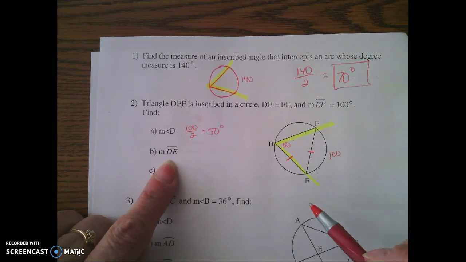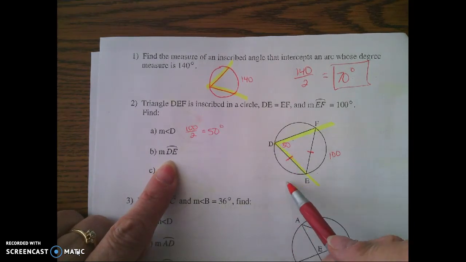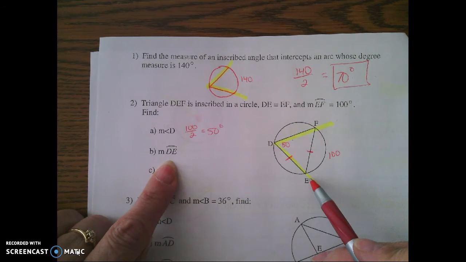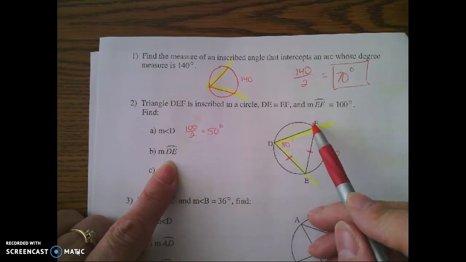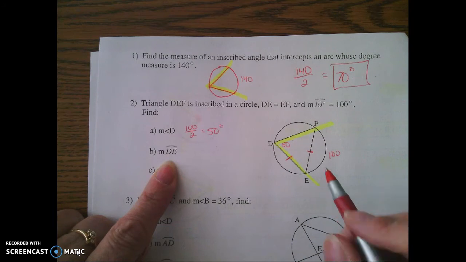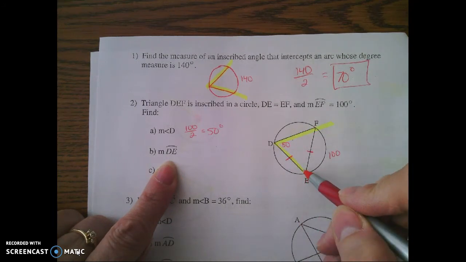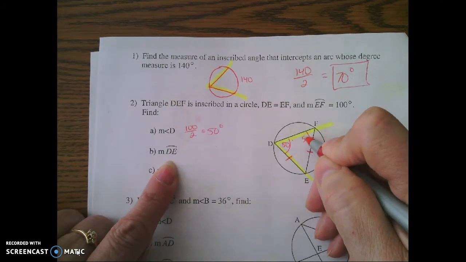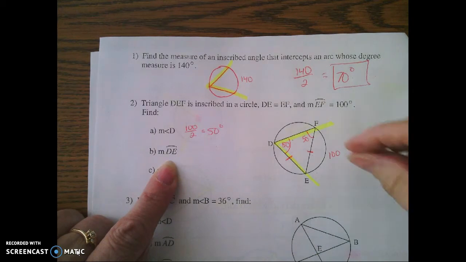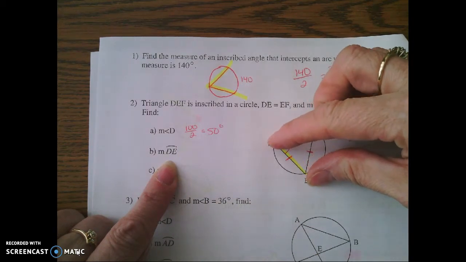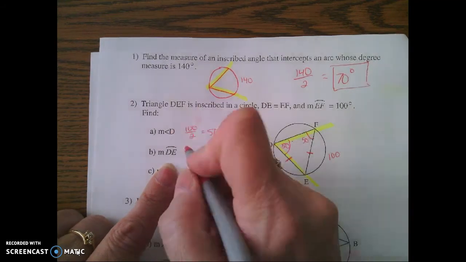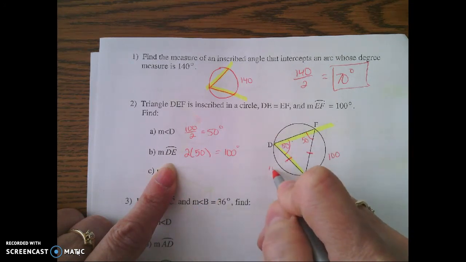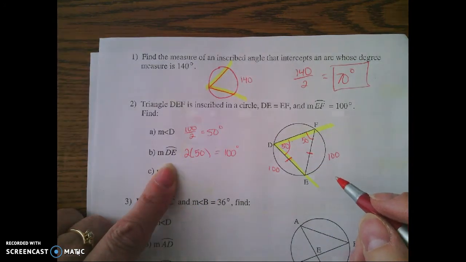Now we have to find the measure of arc DE, this arc. Well, I know all the way around a circle is 360, but I don't know that arc. That's not helping, so I have to rely on something else. Like I said, this is an isosceles triangle, and if you have two equal sides, you're going to have two equal angles. So this other angle is 50, and if I zoom that out, that goes to arc DE, so it's going to be twice that angle. It's an inscribed angle. 2 times 50 is going to give me 100 degrees. So again, every time you find an answer, put it back in your picture.